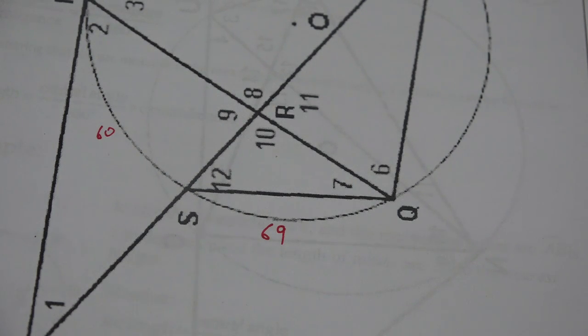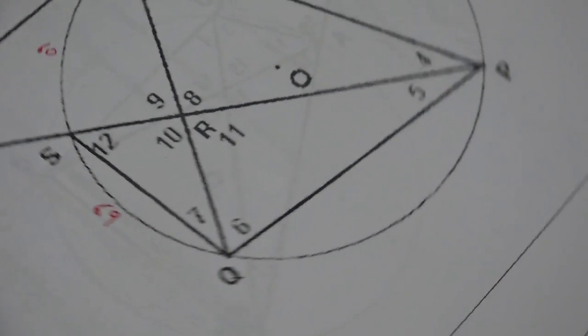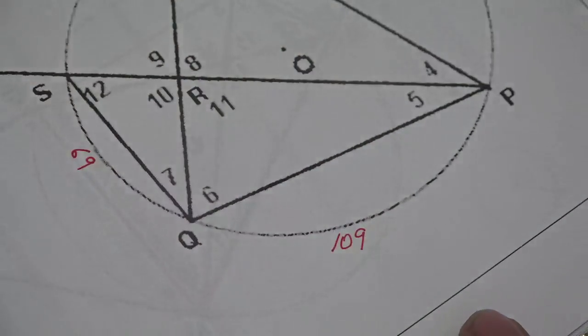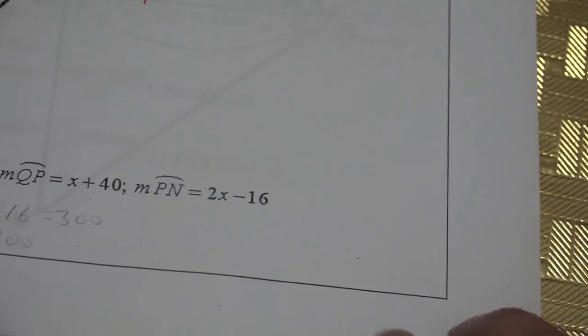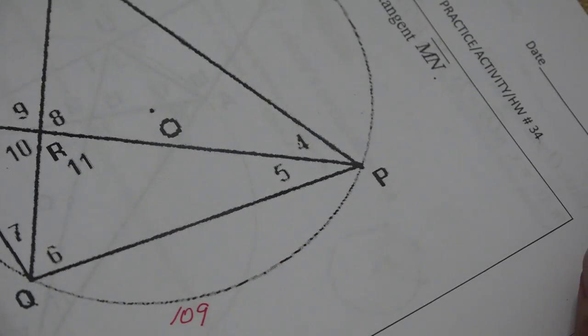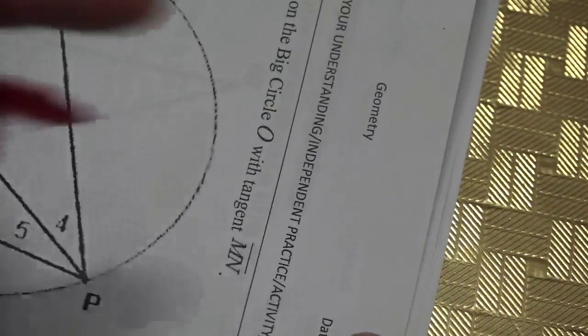So QP is 109. PN is 2X minus 16. So 2 times 69 minus 16. Well, that's 122. So PN is 122.